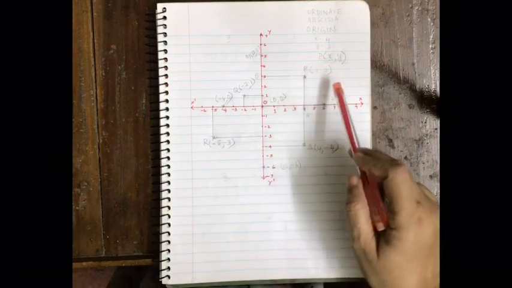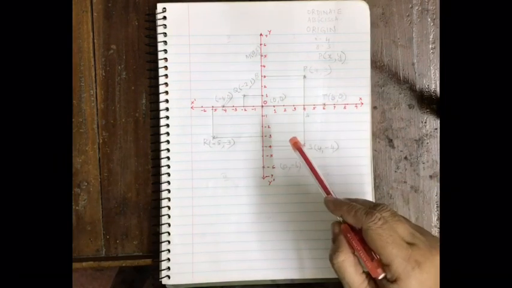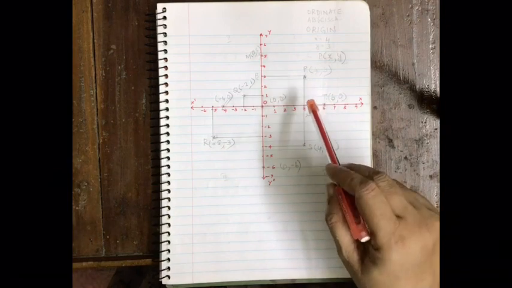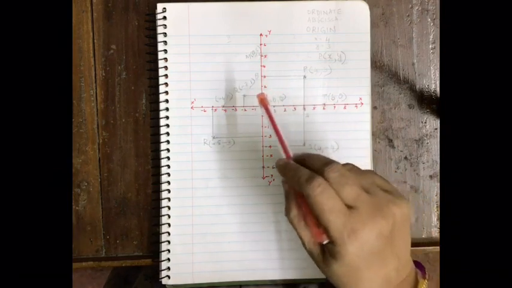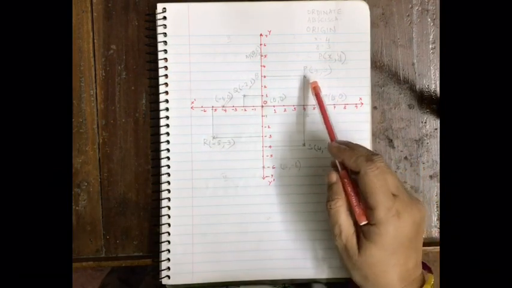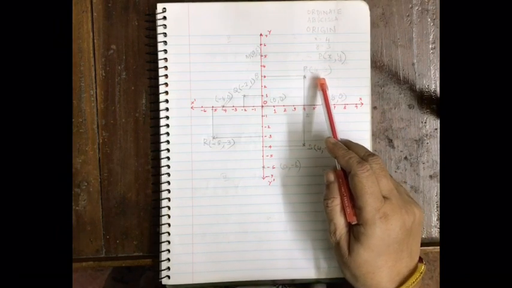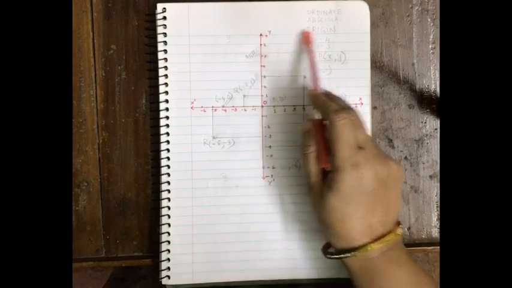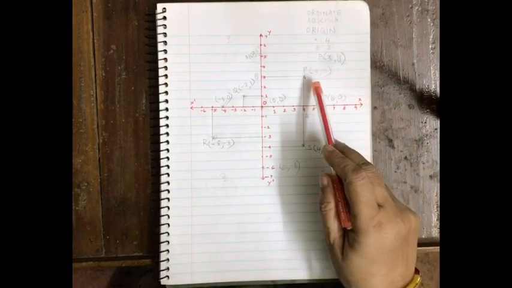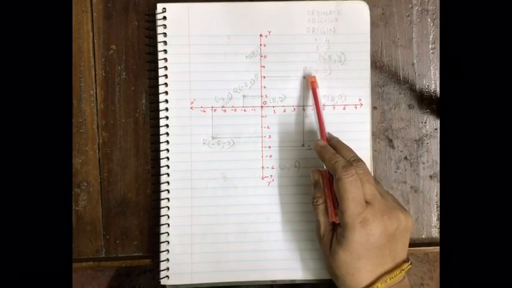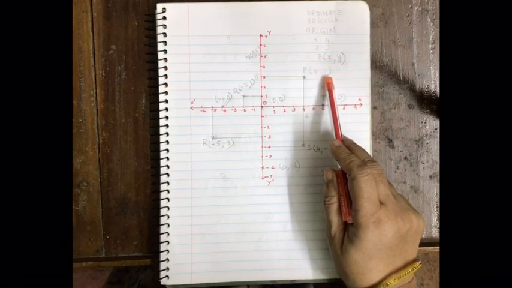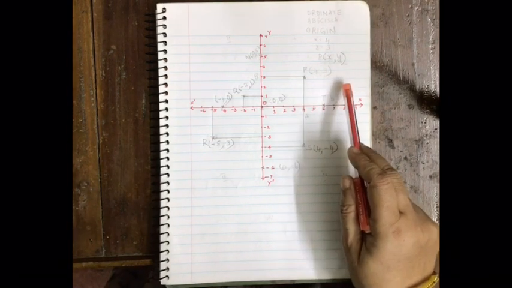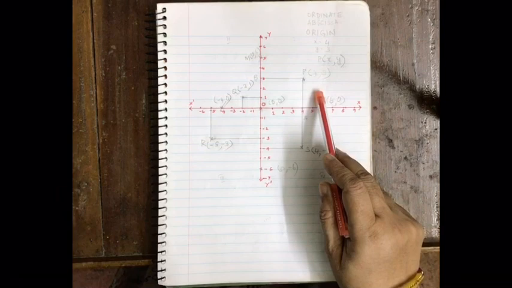Now let us analyze each point and then come to a conclusion of the sign of the coordinates in each quadrant. Now here you see this point P is (4, 3). So here you can see this is the first quadrant, and you can see that both the abscissa and the ordinate are positive. Both of them are positive here.